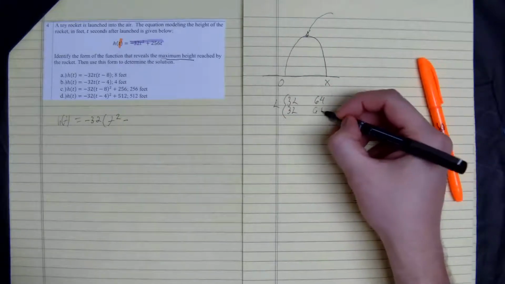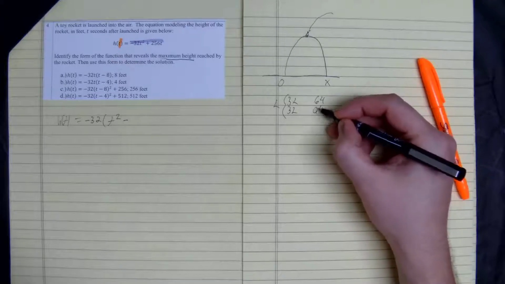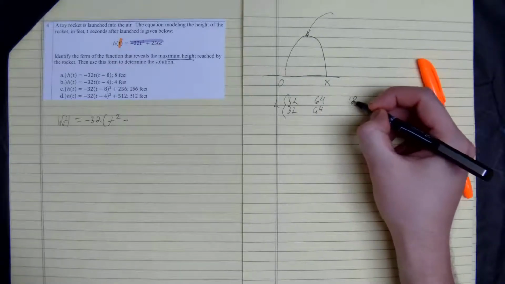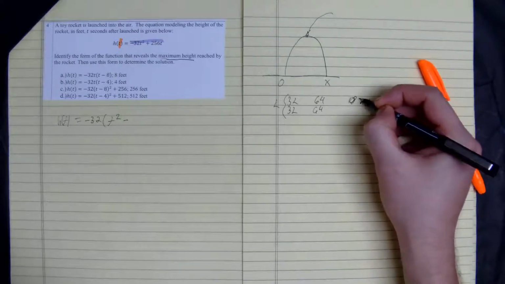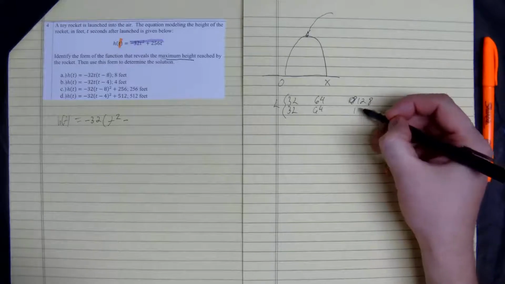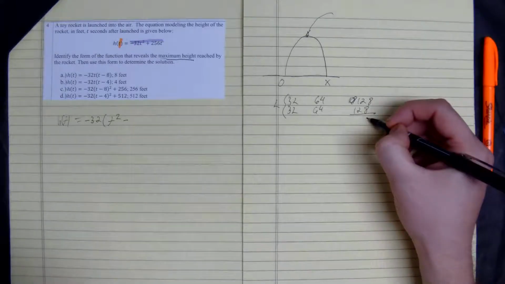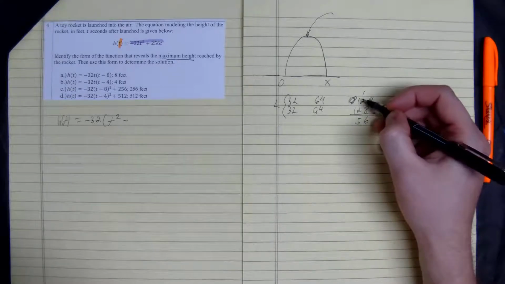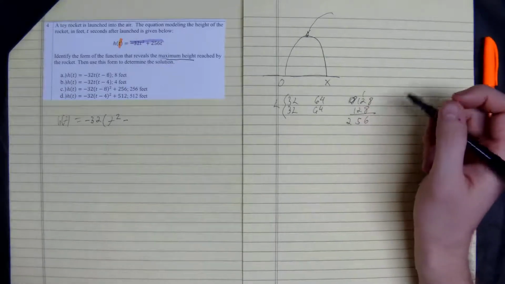Let's just do 64 plus 64. That gives us 128. And if we double it again, we'll just see if this keeps working. 256. Oh, good, that is 256.